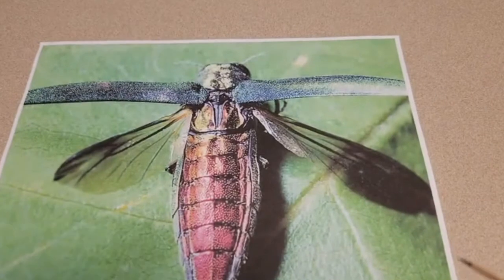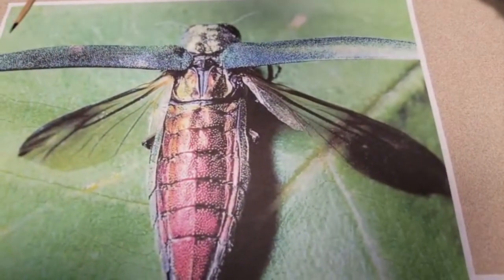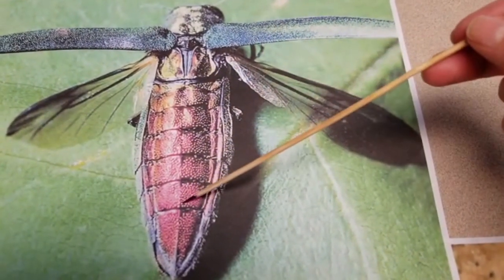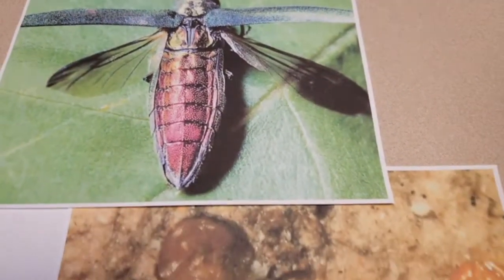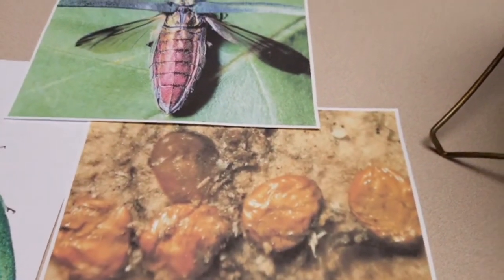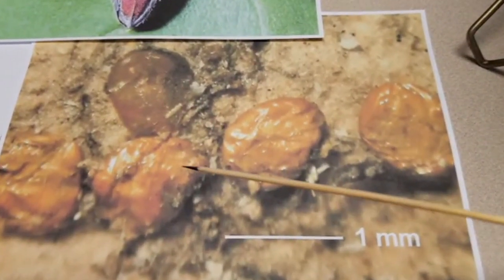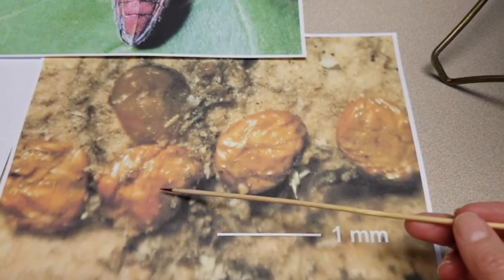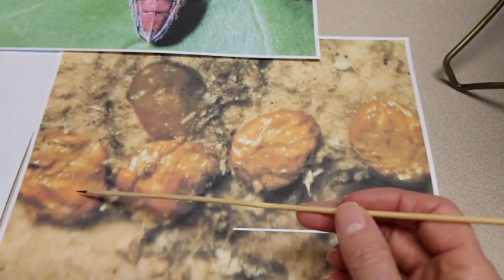And here you can see where the wings have been expanded to show underneath the body of the insect. And there are both male and female insects. And once they mate, the female will lay the eggs on the bark of the ash tree. And these are eggs that are enlarged.